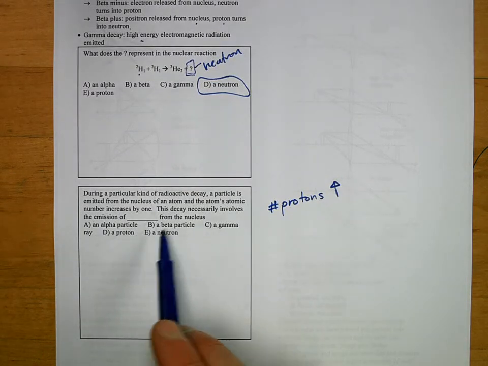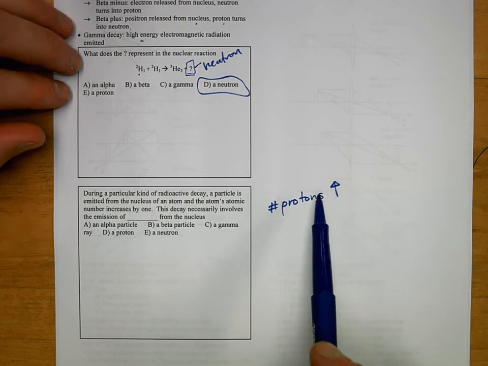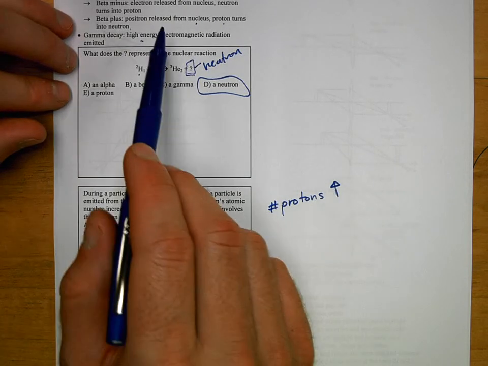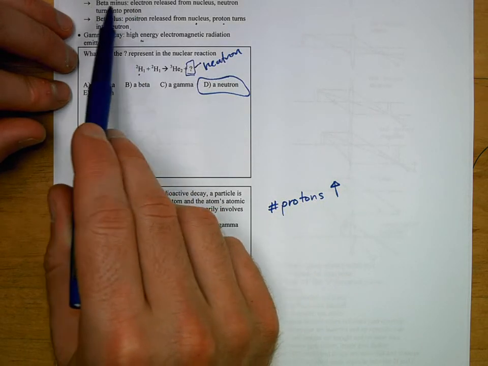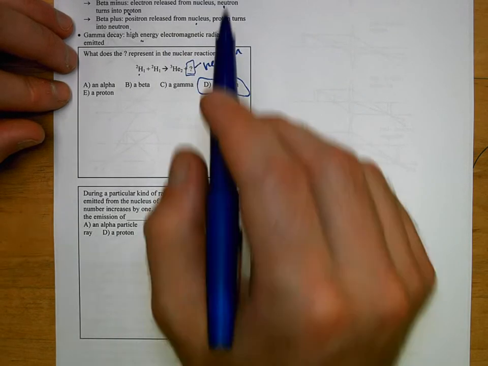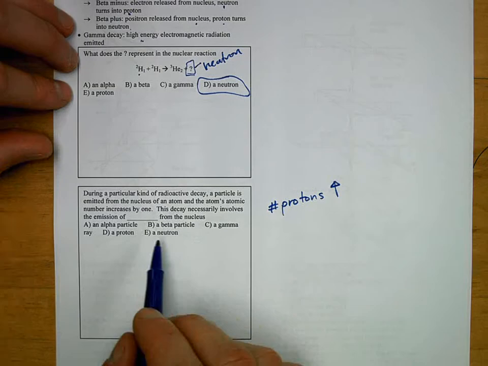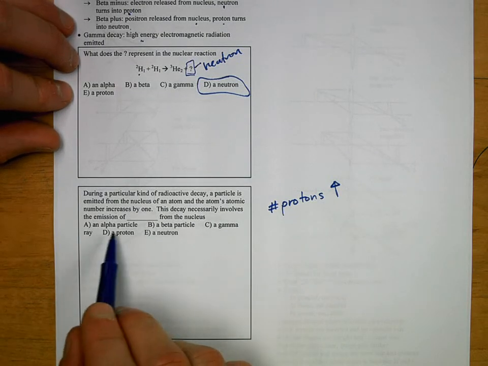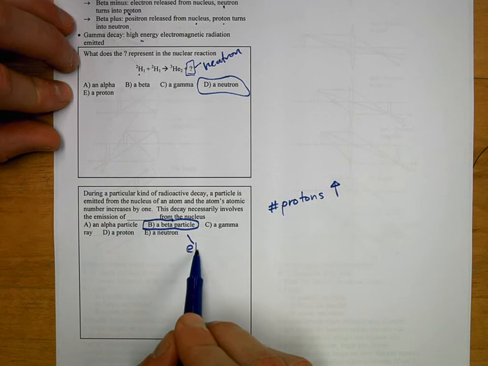So the only type of decay where we get more protons is beta minus. And that's when a neutron turns into a proton. By the way, remember that beta decay just means an electron. Okay? So we must have emitted an electron, which is a beta particle. An electron.